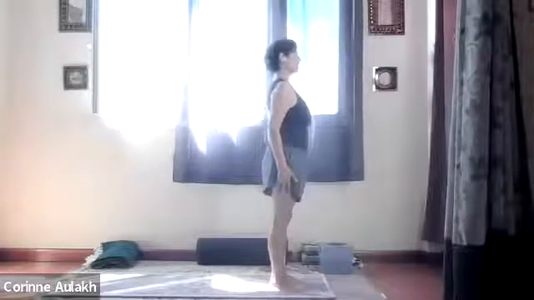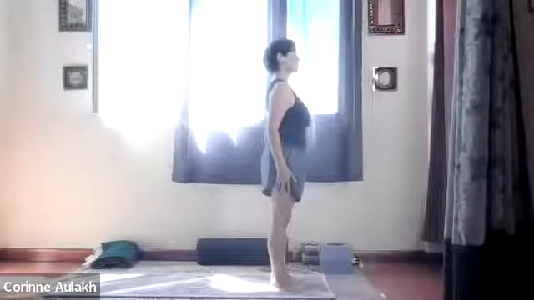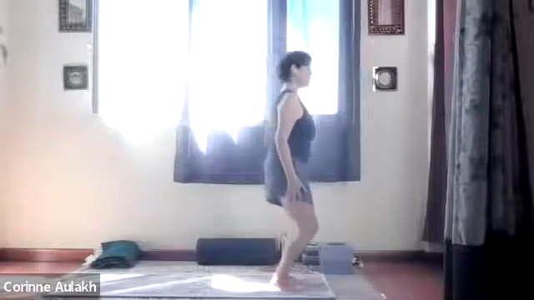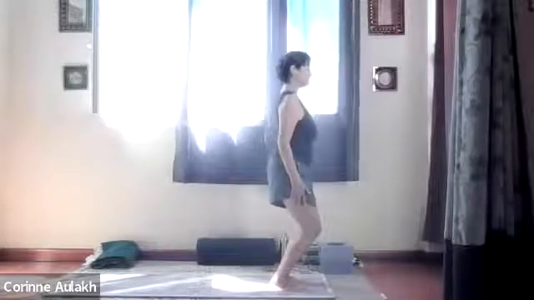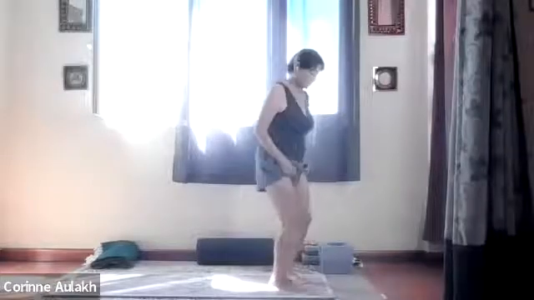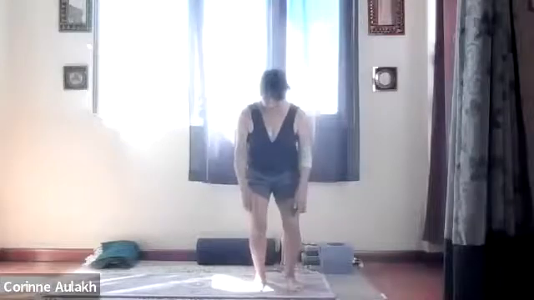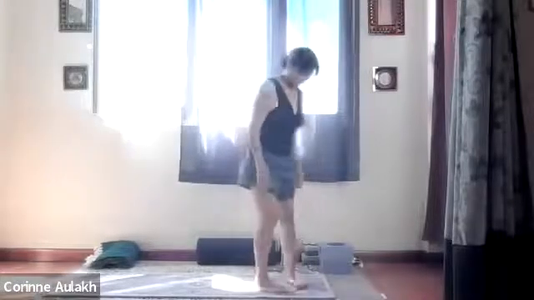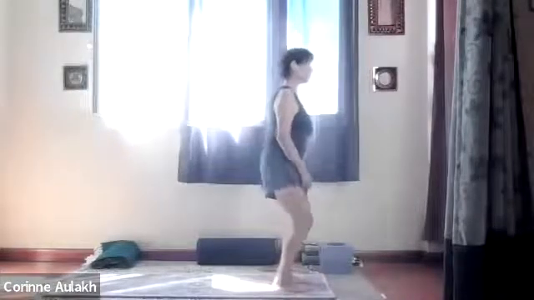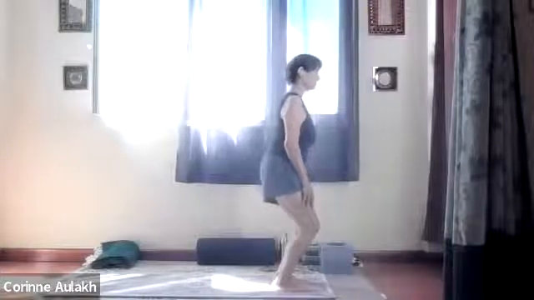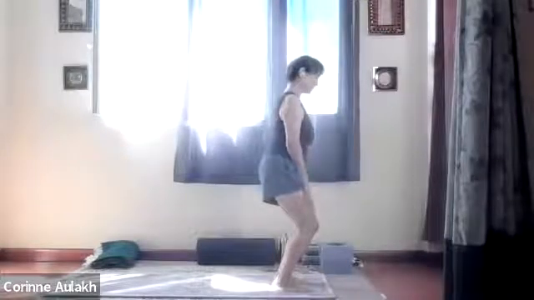Nice, easy forward fold with knees bent the whole time. So bend the knees. As you bend your knees, make sure that we don't allow the knees to come inward, all right? We want to maintain that same distance between the knees and the feet. So knees are bent. Let's bring our hands to our thighs.